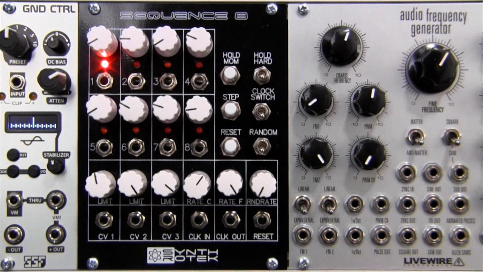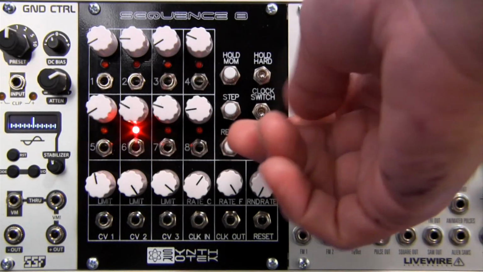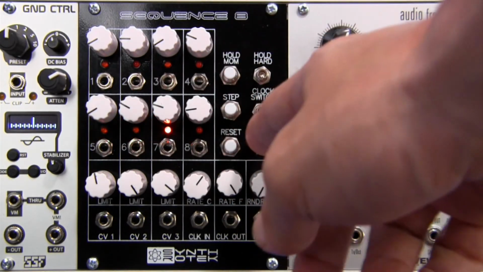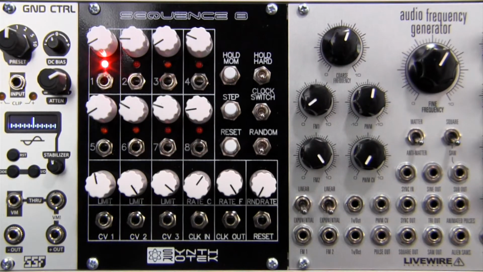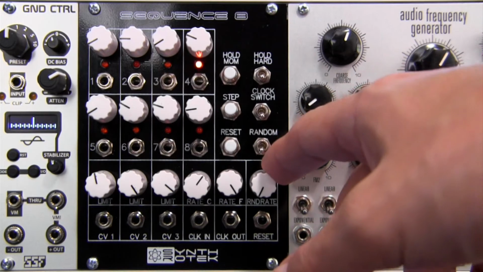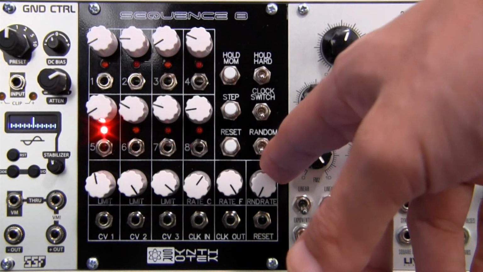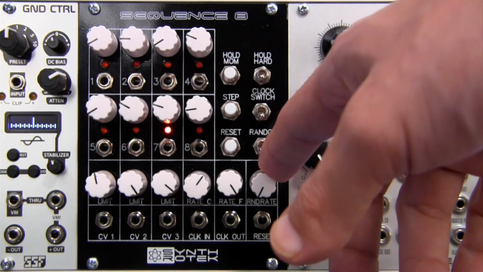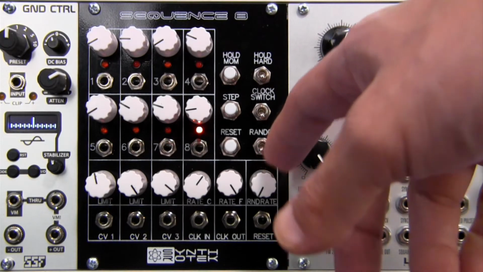Sequence 8 also has a unique linear random function that can be enabled or disabled via the random switch over on the far right here. The control immediately underneath that acts as an attenuator for the random function. It sets the amount of random steps through the sequence between each clock pulse.